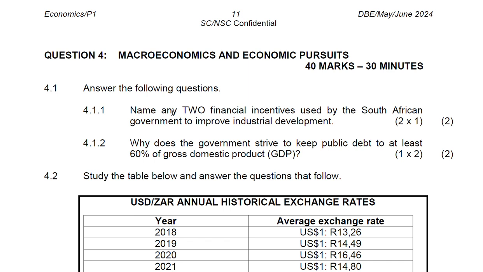Name any two financial incentives used by the South African government to improve industrial development. So what does the South African government do to improve industrial development? They do that through the Small Business Support Program, the SEDA Technology Program, which is STP, the Skills Support Program, which is SSP, the Critical Infrastructure Program, which is CIP, the customs-free incentive, the foreign investment incentive, the Strategic Investment Program, which is SIP, and support for business processes.